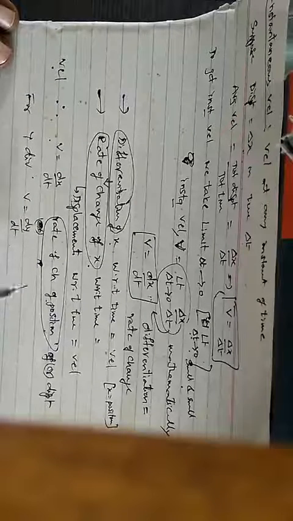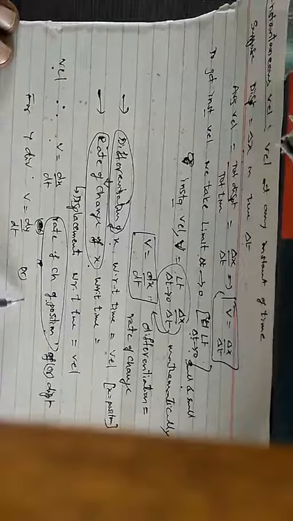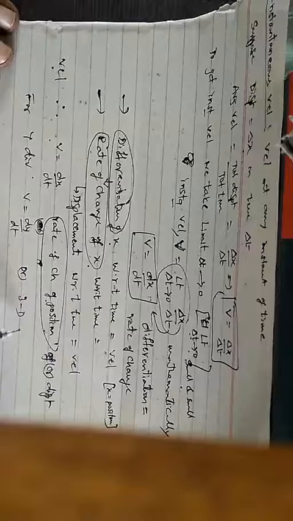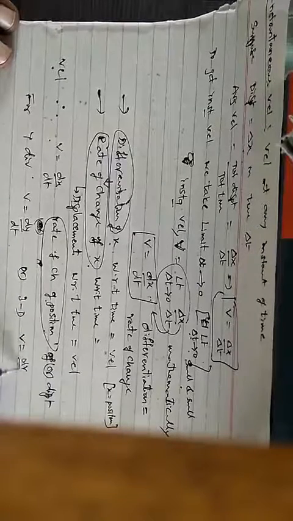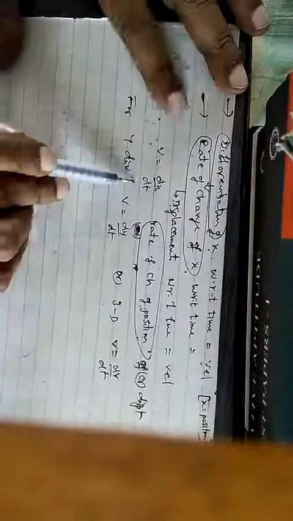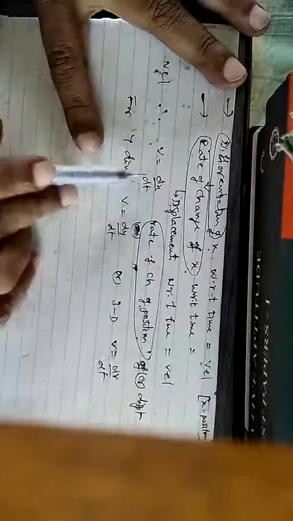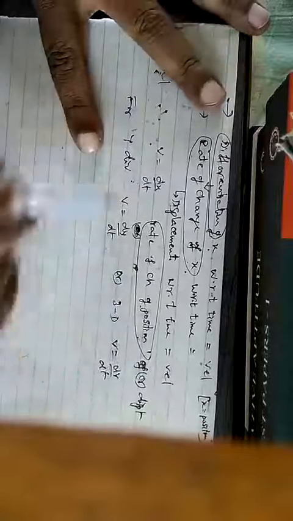If it is in the x direction, we write dx by dt. If it is in the y direction, we write dy by dt. Or in 3 dimensions, in space, we write v is equal to dr by dt. Here v is equal to dx by dt, which means rate of change of position.